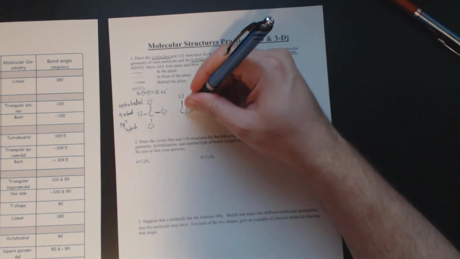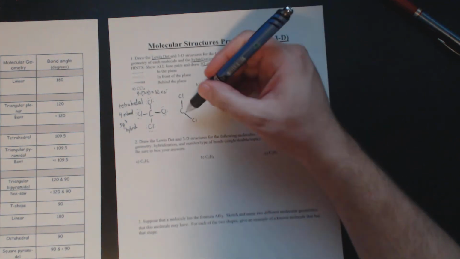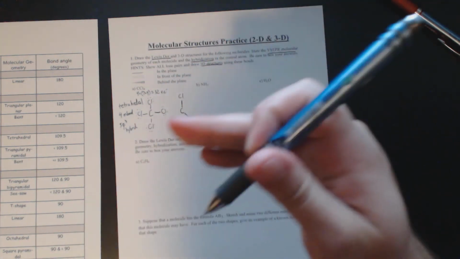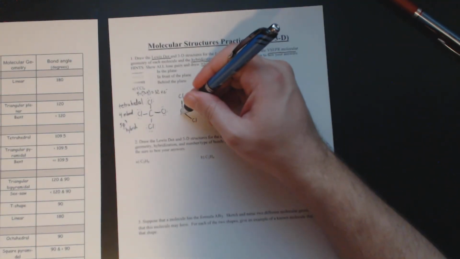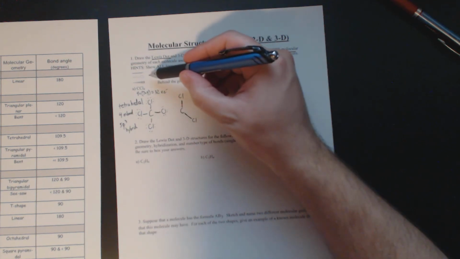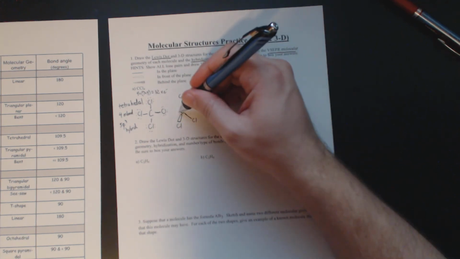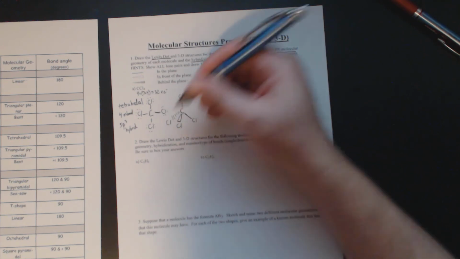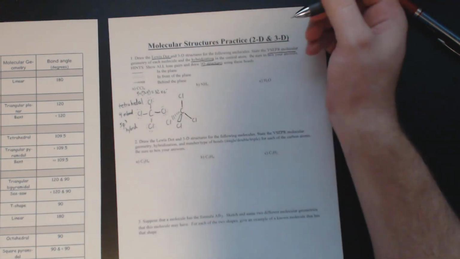You've got a second one coming down from the chlorine that's going to be inside the plane. Now your other 2 are going to kind of go this way and this way, both out and into the paper. So the one coming out, I'm going to draw kind of down like this, and I say it's in front of the plane, so it's going to be like that. Chlorine coming out, and then the one back here is like chlorine behind the paper. So this is my 3D model, this guy right here.